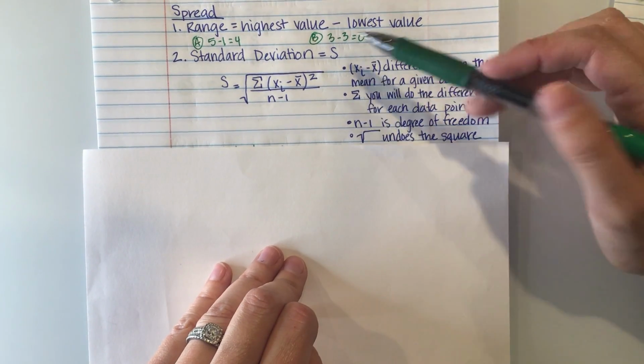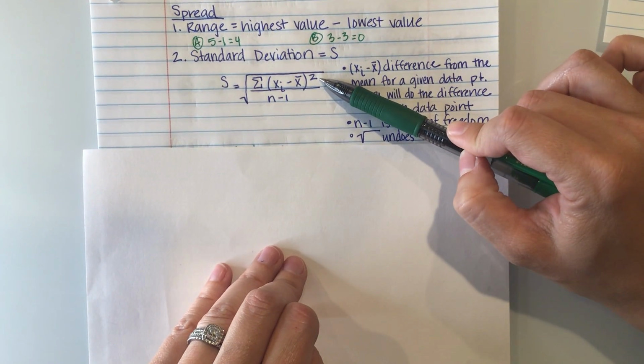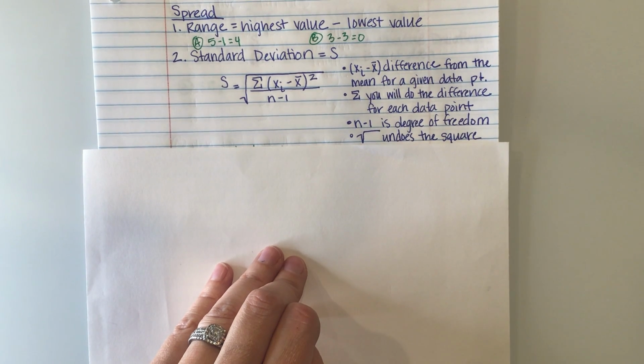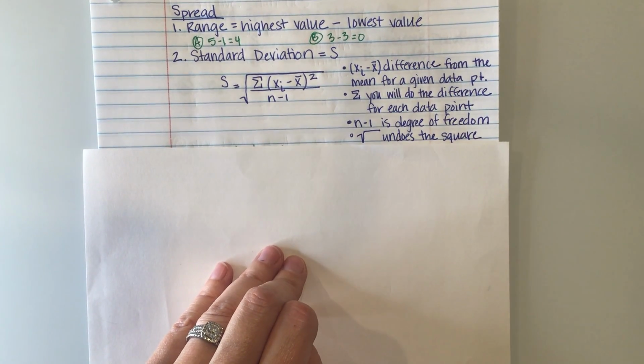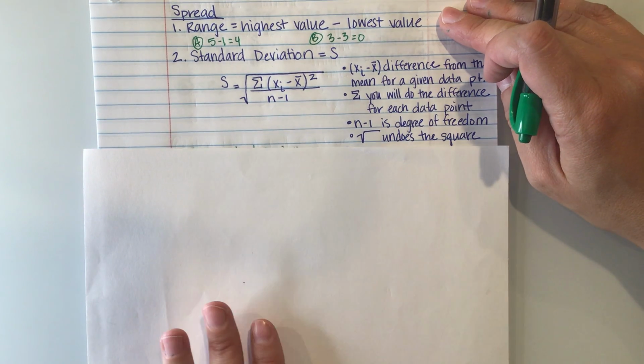And then the square root, why is the square root there? Well, the square root is really just there to get rid of this square value. So this is your standard deviation equation. You don't actually have to memorize this equation. You'll be given a formula sheet that has it on it, but I think it's good to understand it and understand the components of it.